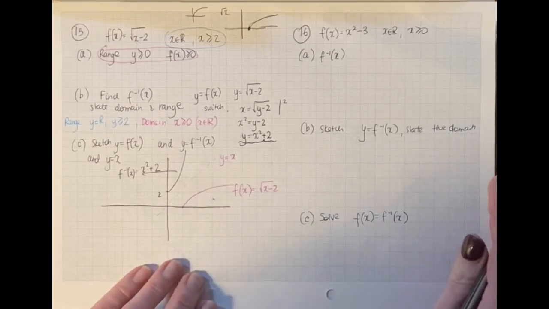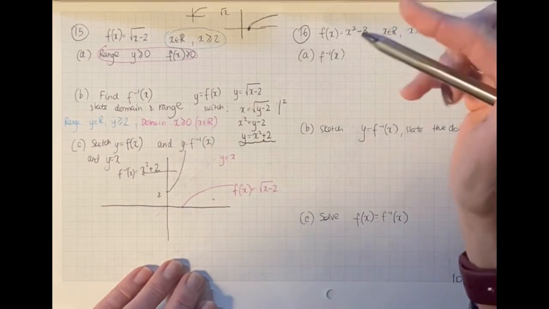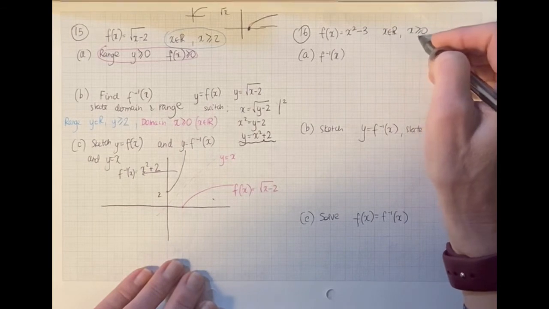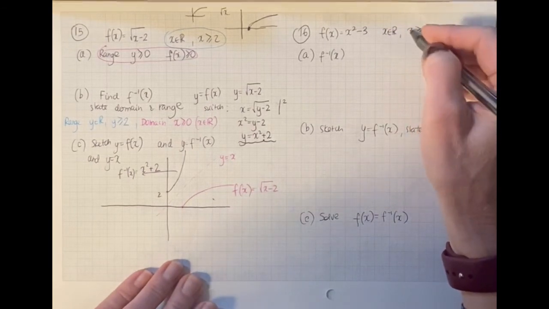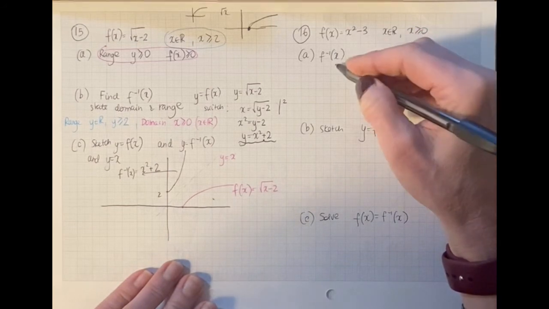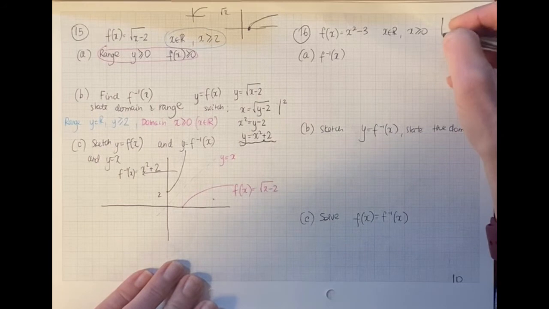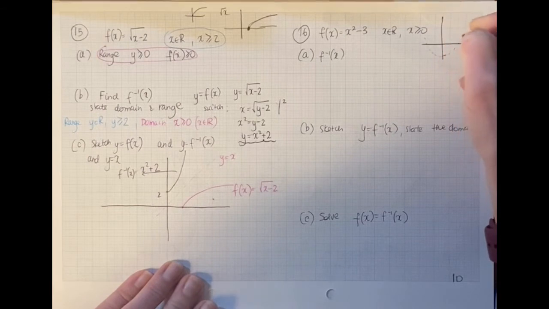So the example 16, which is the final example of exercise 1D, we've got the quadratic function defined for x greater or equal to 0. That's the domain that will become the range of the inverse function. Now, as you can see here, if I sketch that, this is normally the quadratic goes like this through -3.